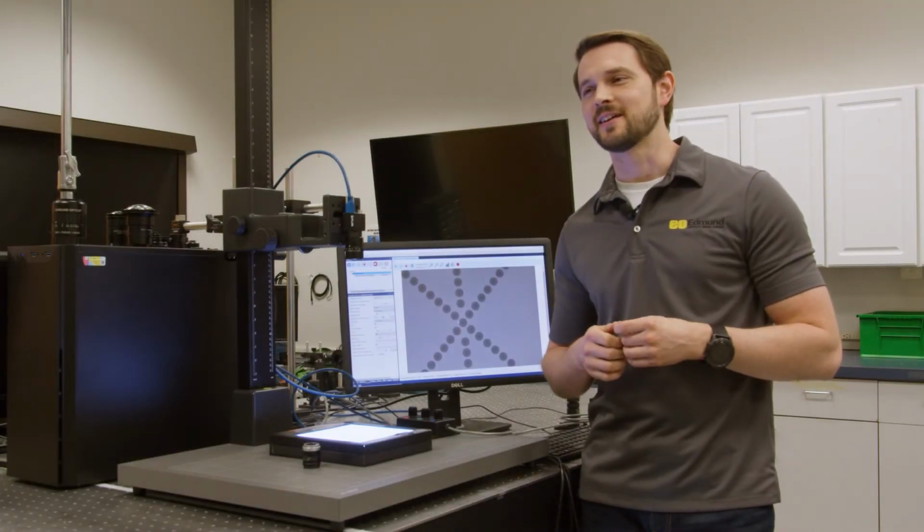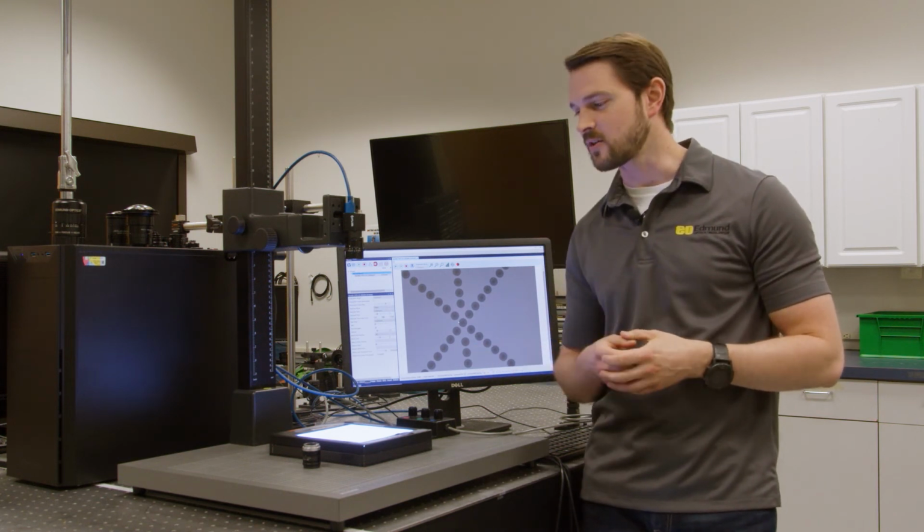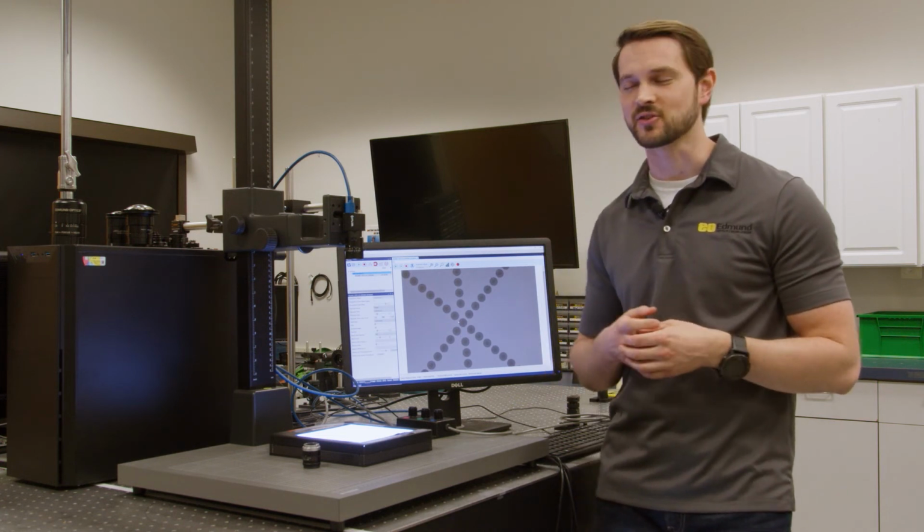Perfect. Thank you so much, Stephen. That was awesome to learn about some of the ways that camera technology has changed over time, and as well as how color can impact a sensor's performance.